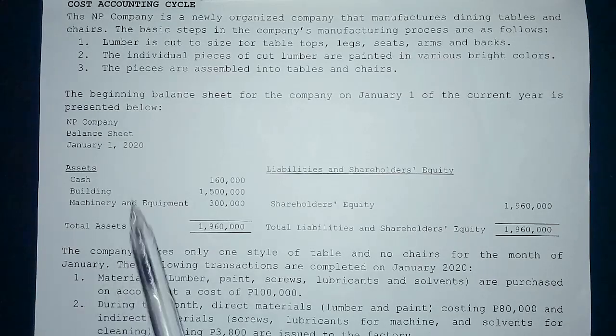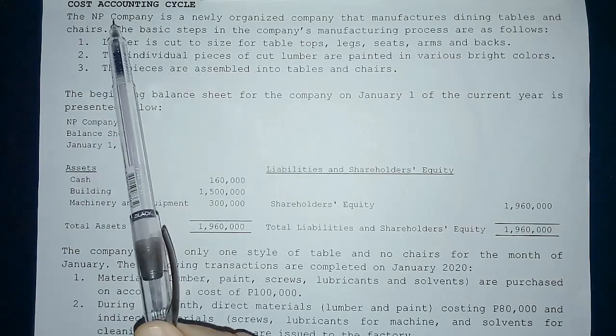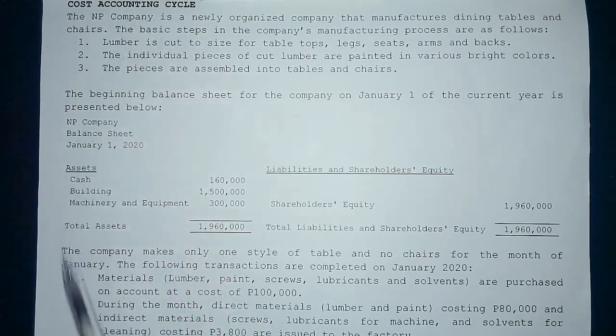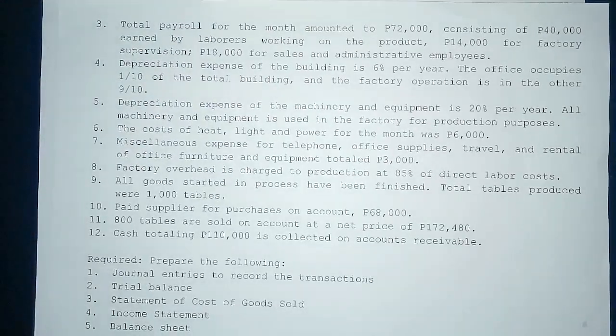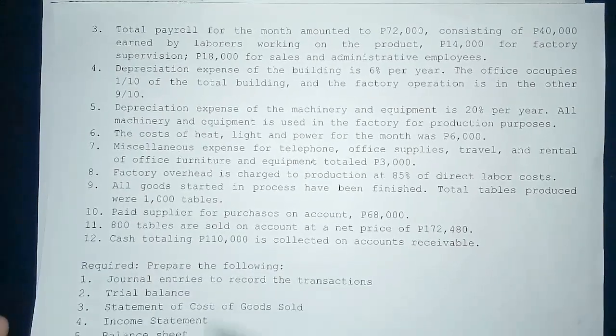Okay, proceed na tayo sa problem solving cost accounting cycle. So, meron tayo ditong long problem. Ito yung first page ng long problem and ito yung second page. We are required to prepare the following. Number 1, journal entries, trial balance. Number 2, Number 3, statement of cost of goods sold. Number 4, income statement. Number 5, balance sheet. So, long problem siya. Meron tayong 5 requirement.